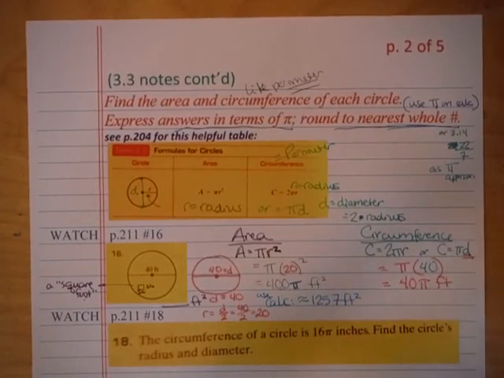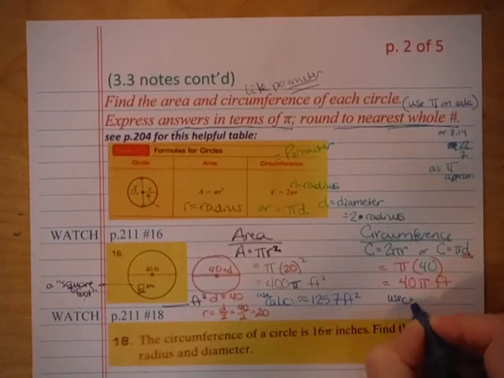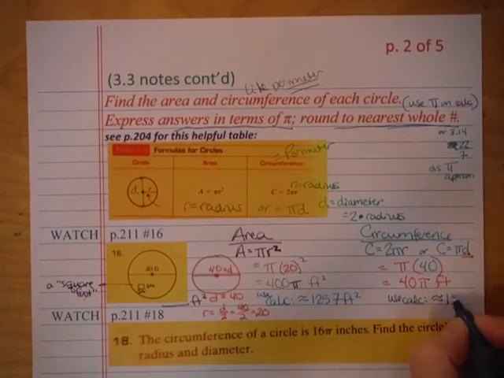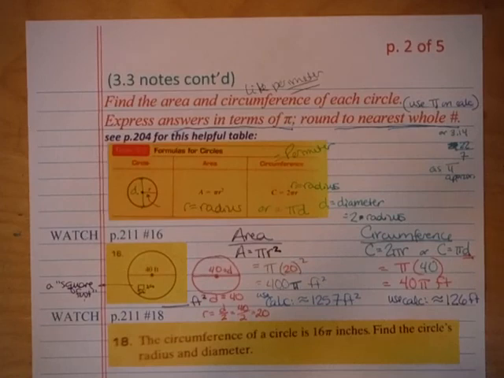And then I would use my calculator to come up with the approximation rounded to the nearest whole number. So it would be 40 times pi would give me 126 feet. Again, that's rounded. You'll get this decimal that stretches out forever. You want to round it.